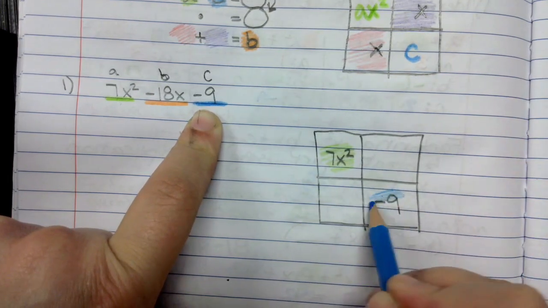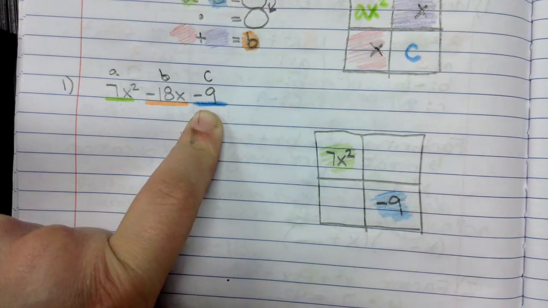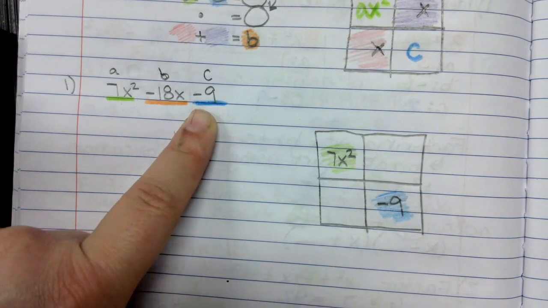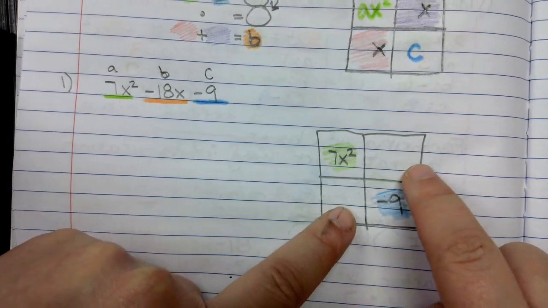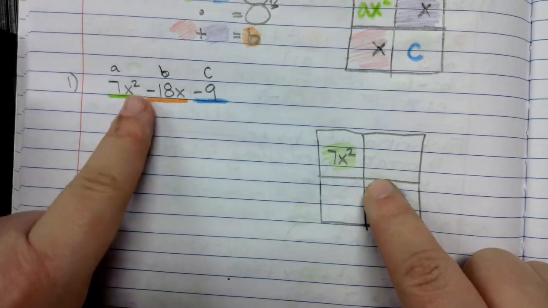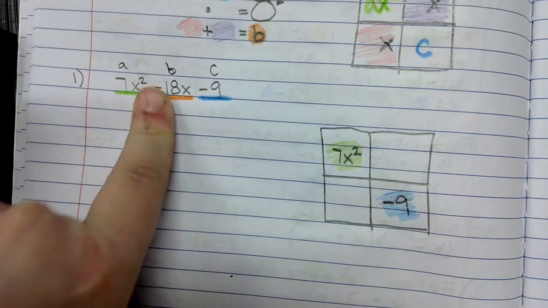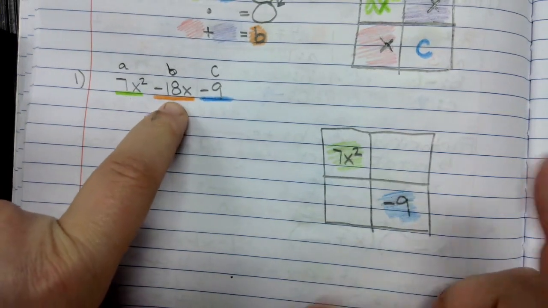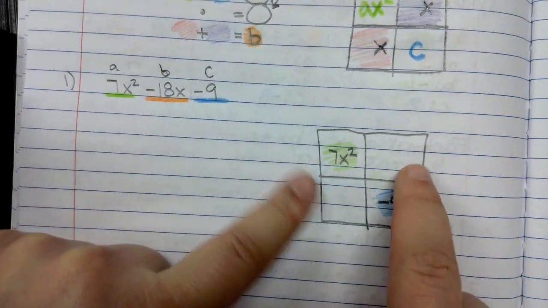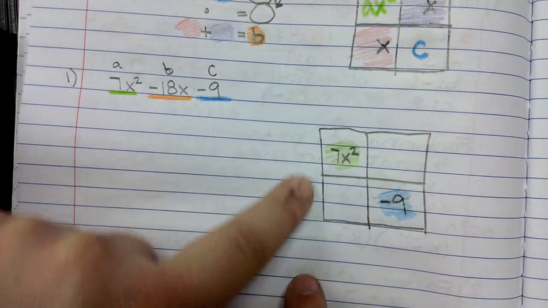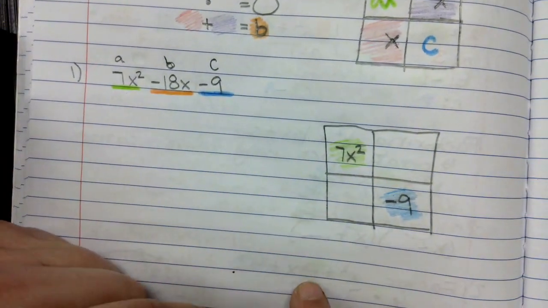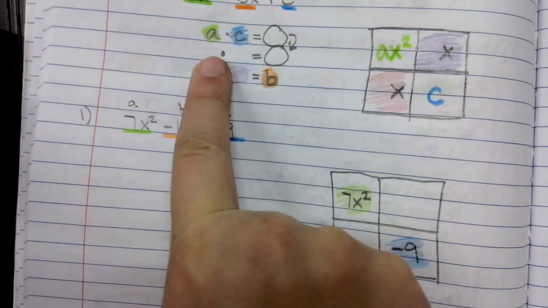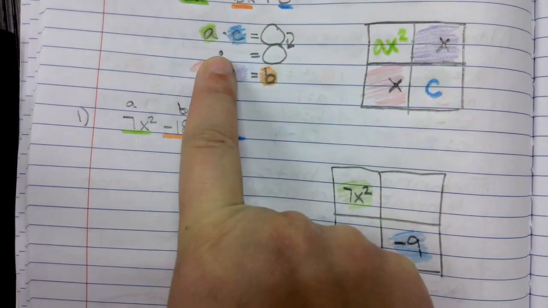Alright, so now we have to figure out what 2 numbers we can put here that when I combine them, it's going to make negative 18. But not only does that make negative 18, I have to be able to factor this out in a way where I can find those outside numbers. So in order to do that, we follow this pattern, the A times C, and then based on that, we'll write a multiplying equation and an adding equation.